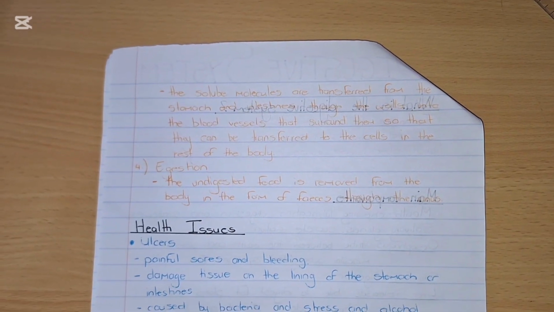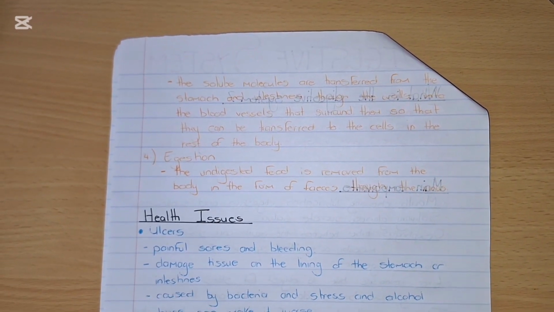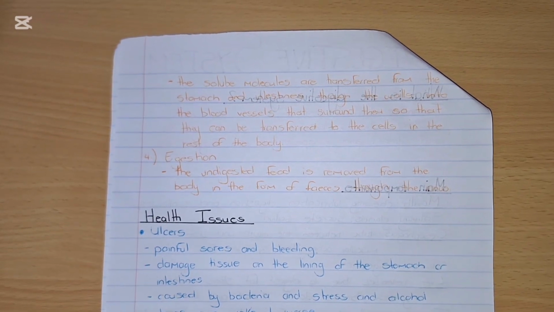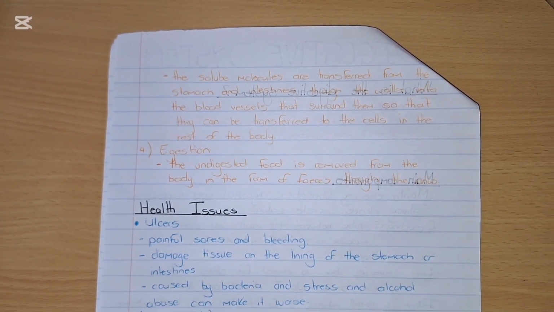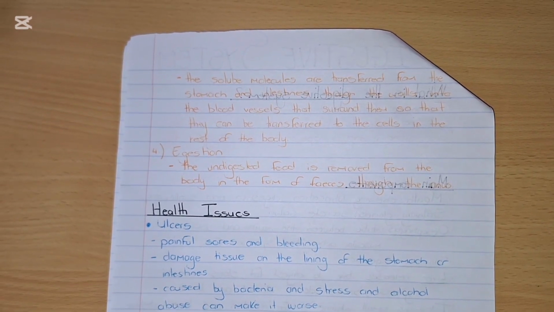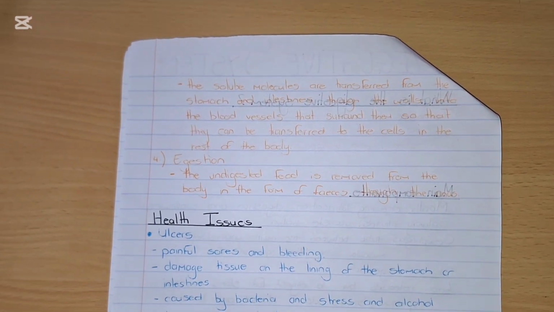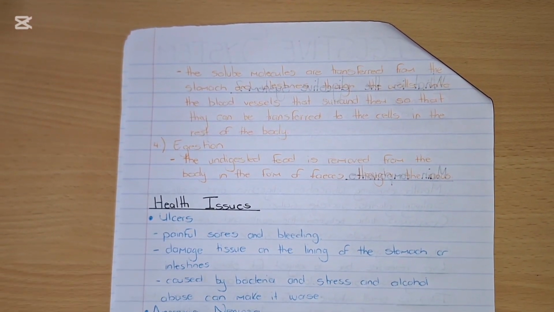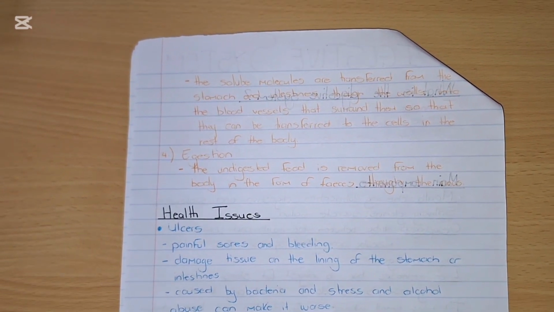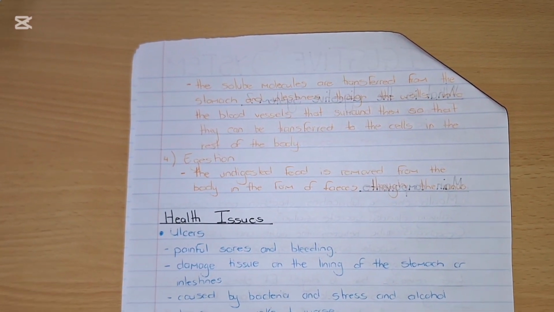So basically, to summarize the whole 4 processes, you intake food, you eat food, you chew it, it becomes smaller, it then travels down your esophagus, and then the nutrients are absorbed by the body, and whatever food was not digested then exits the body. So that's basically a shorter version of the 4 processes, but you need to know them in detail.